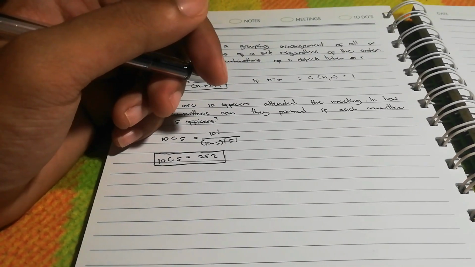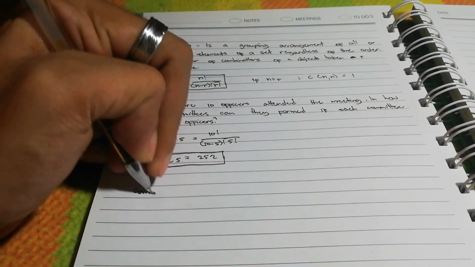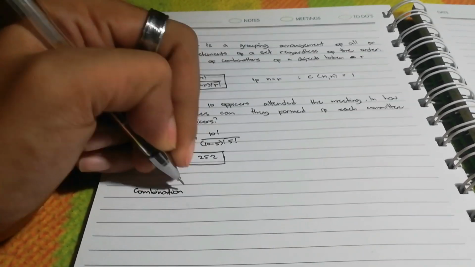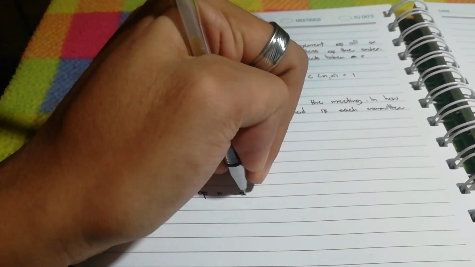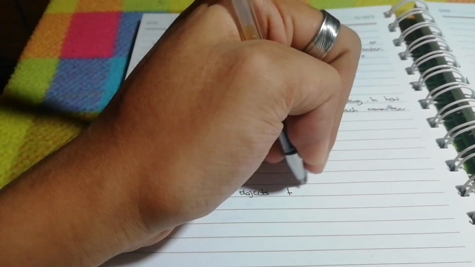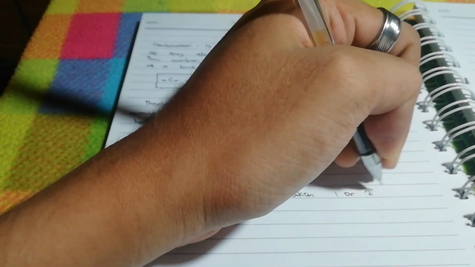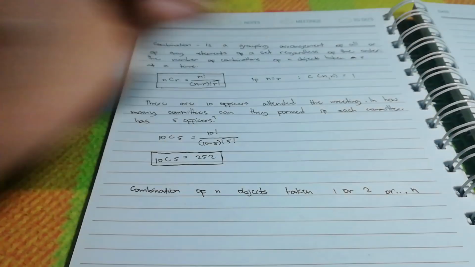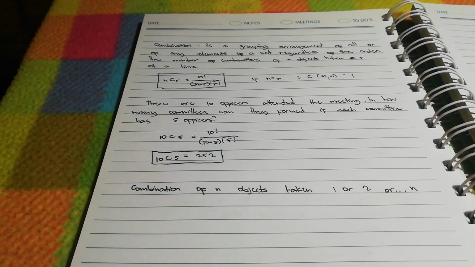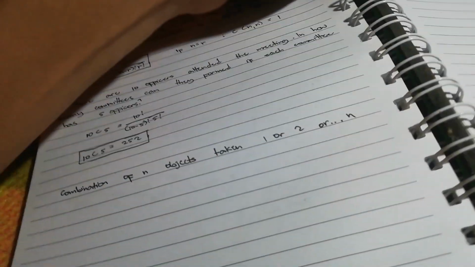So the next situation looks like this: combination of n objects taken 1 or 2 up to n. This is our formula.